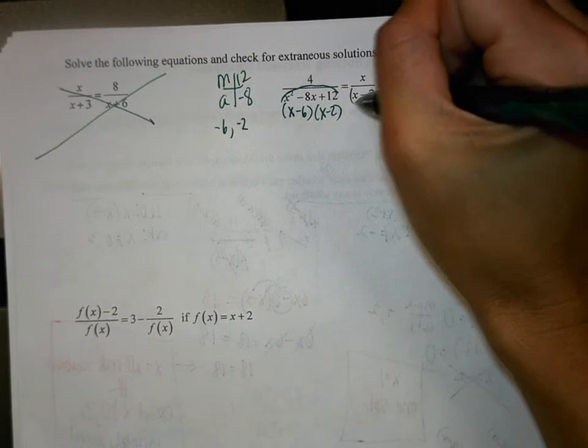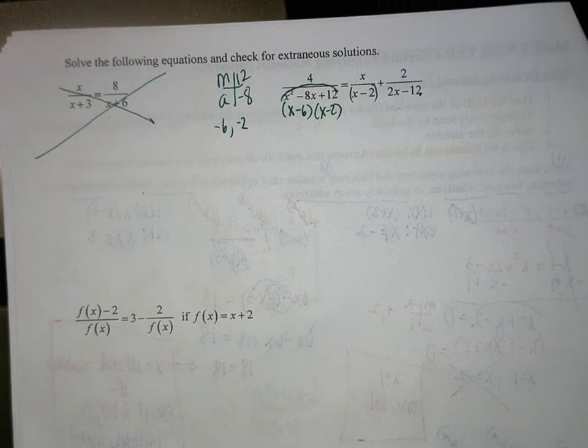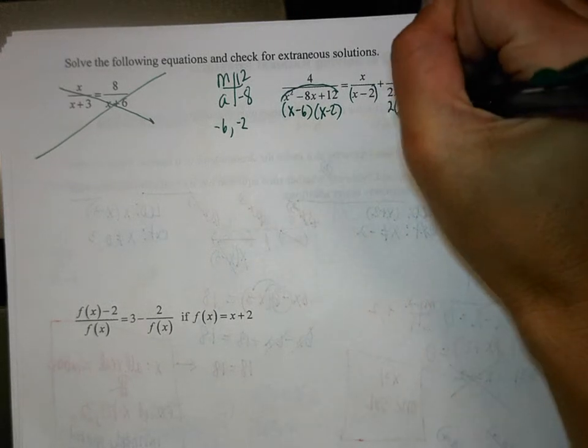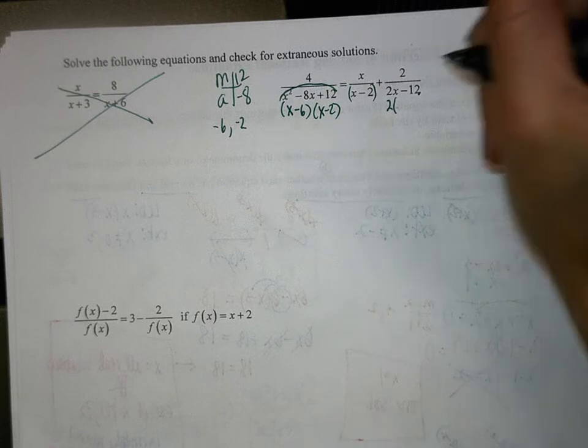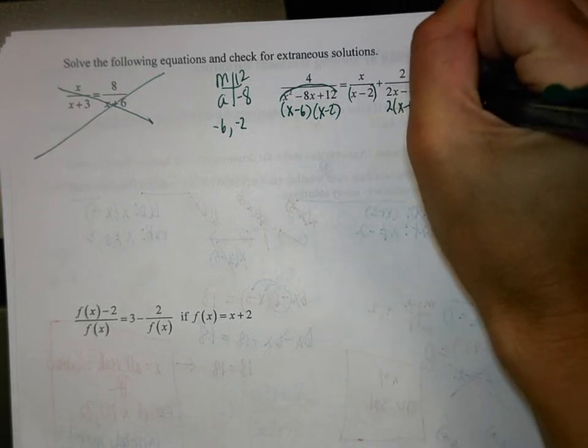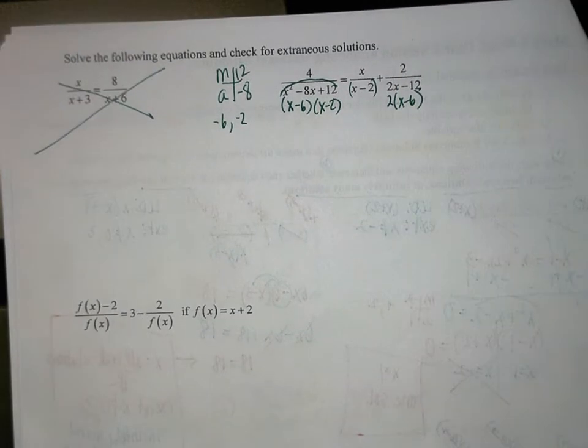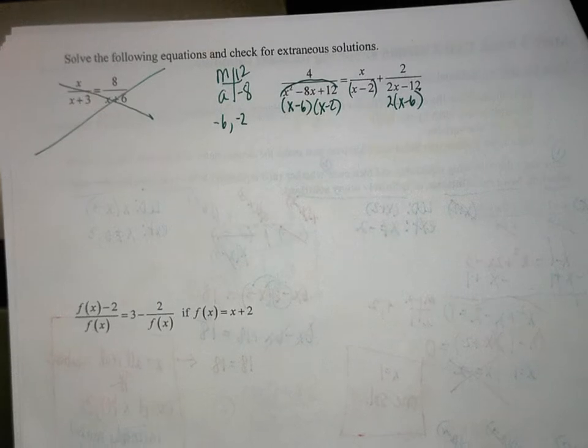The next one, the x minus 2, I'm going to put parentheses around it because it's connected with that subtraction sign. And this last one, can I factor or do anything to it? Very good. We can factor out a 2. And when I do that, I'm left with x minus 6.